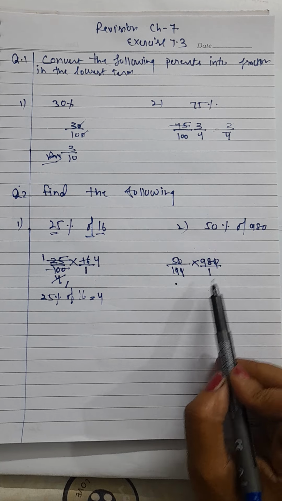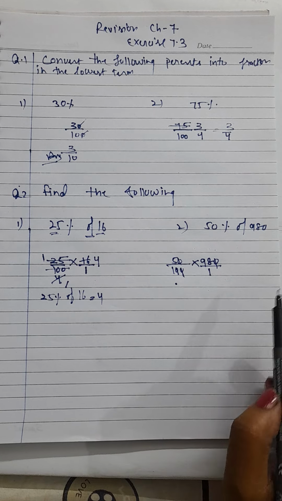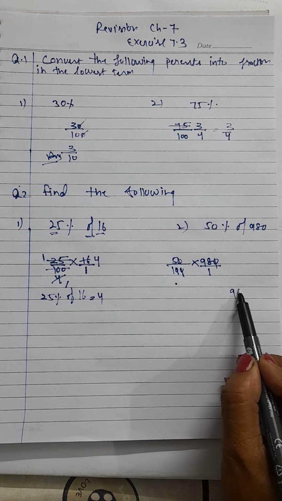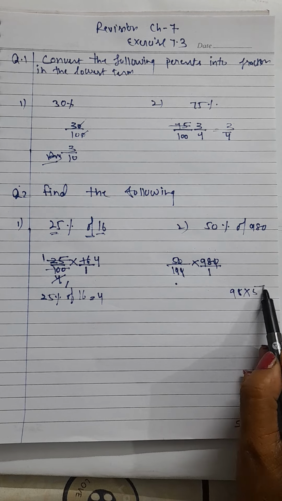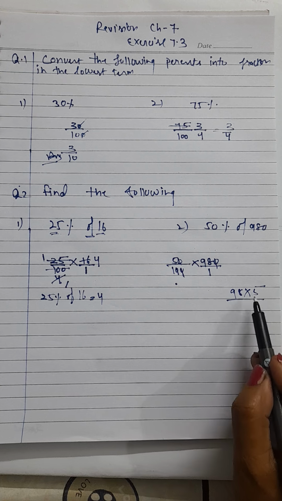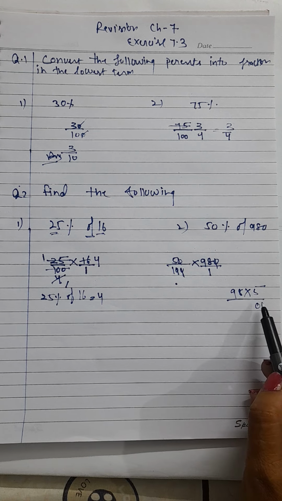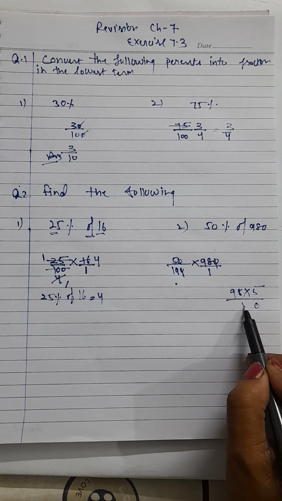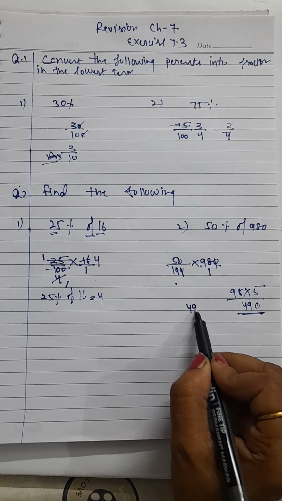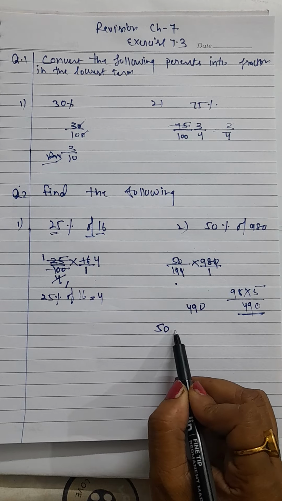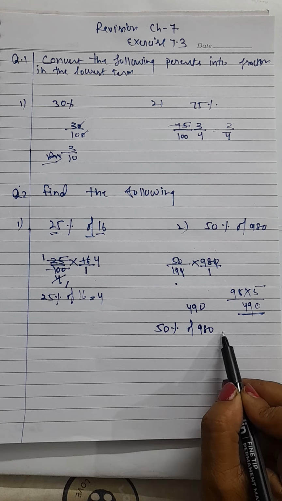Now we multiply. Here we are getting denominator 1, so there is no value of 1. So we multiply 98 by 5. 5 eights are 40, 5 nines are 45, 45 plus 4 is equal to 49. So the answer is 490. So 50% of 980 will be 490.